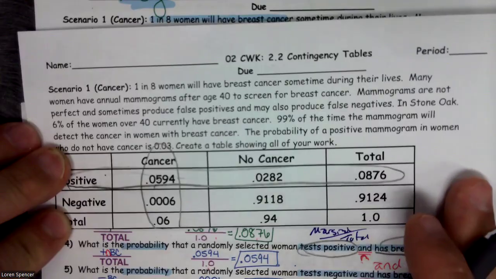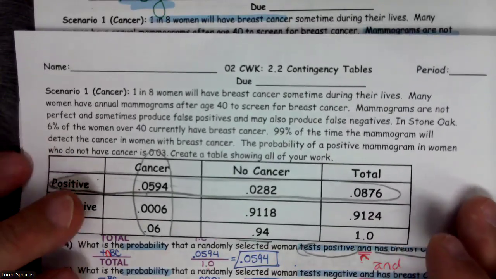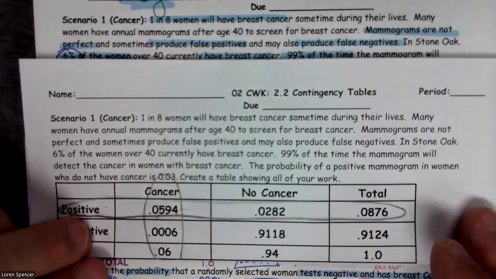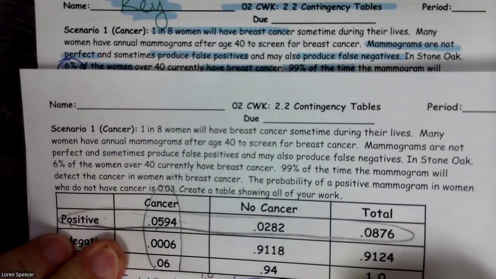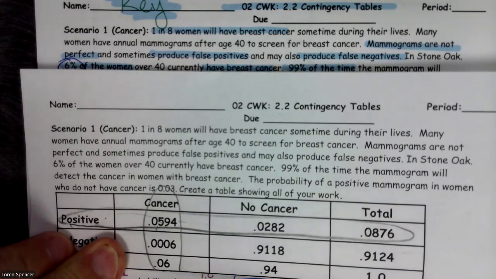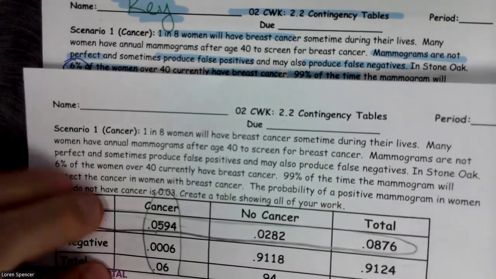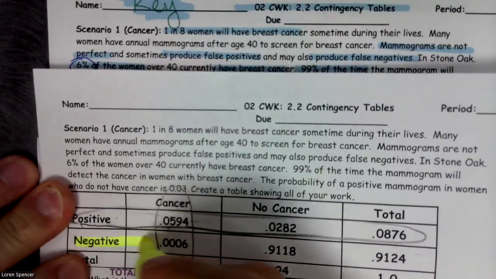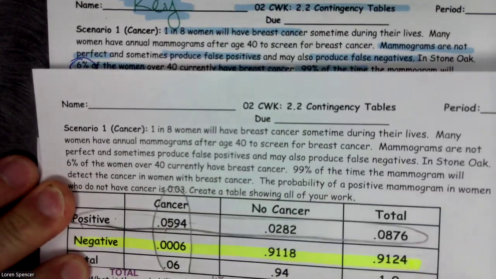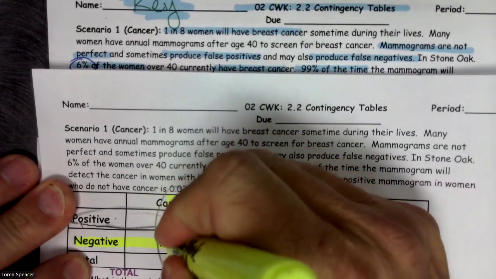Okay, the next one. What's the probability that a randomly selected woman tests negative and has breast cancer? Well, once again, we're looking at two distinct variables, negative and breast cancer. So let's look at negative. Negative is right there and has breast cancer.